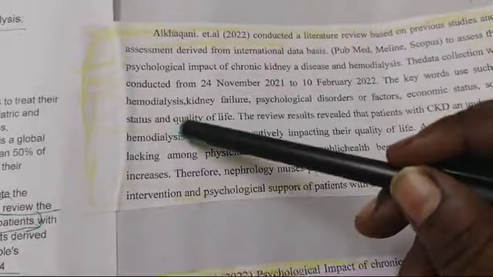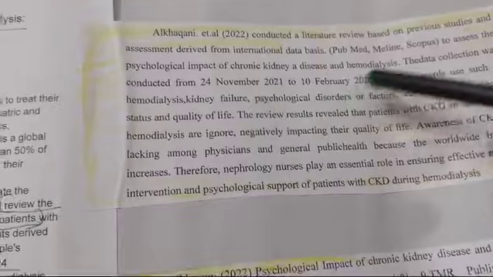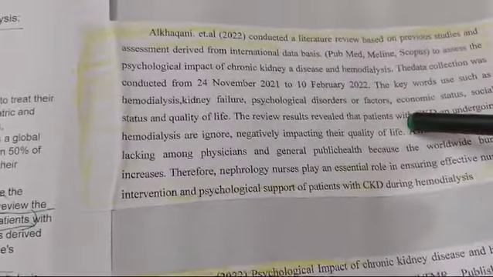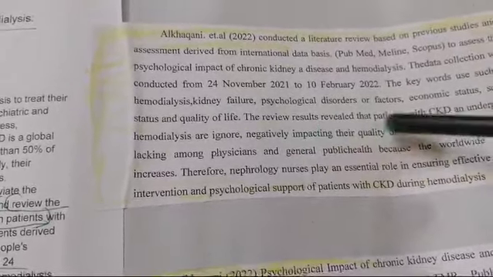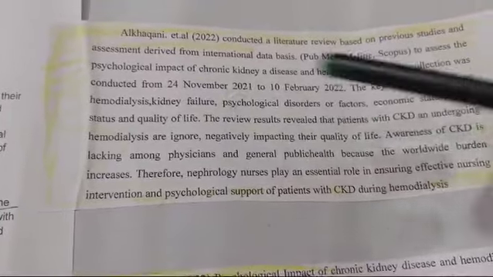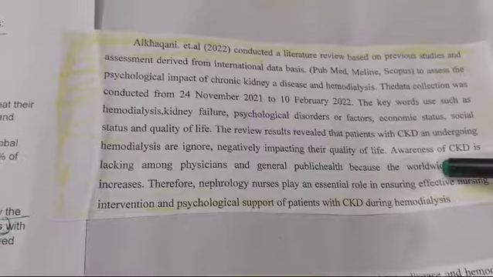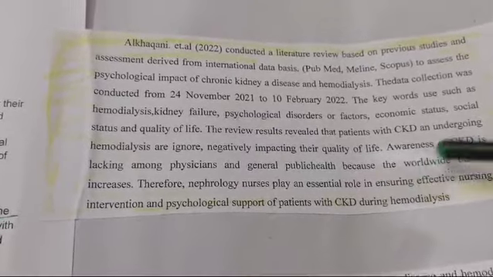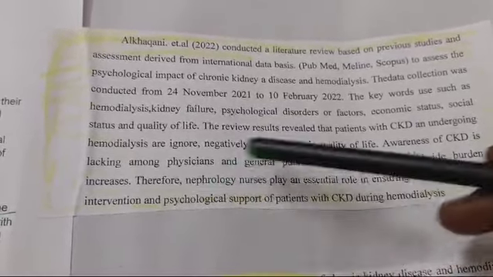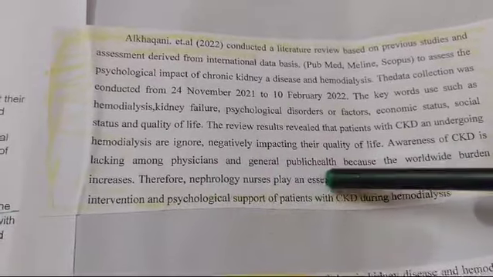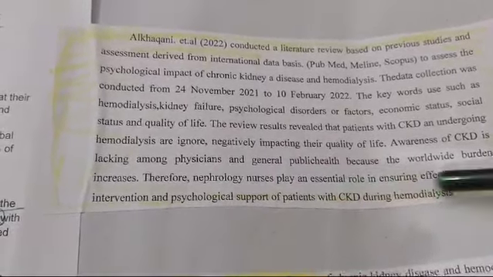The keywords used are hemodialysis, renal failure, psychological disorder. These are all the things they have. The review results revealed that CKD patients undergoing hemodialysis experience a negative impact on their quality of life. Thus, the researcher is telling that awareness of CKD is lacking among physicians and the general public, because the worldwide burden is increasing.